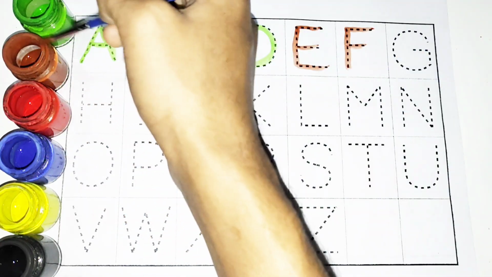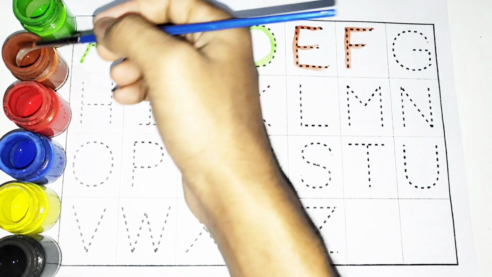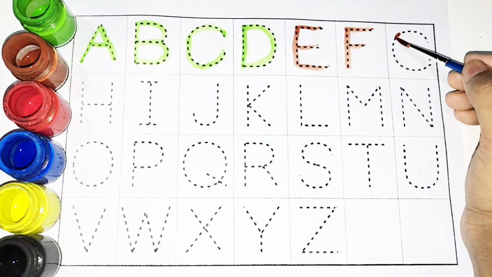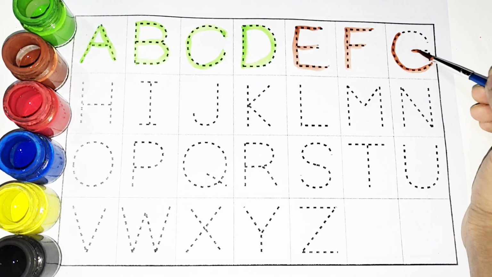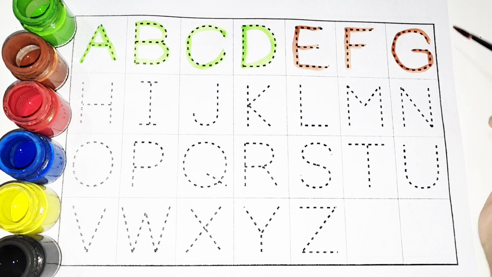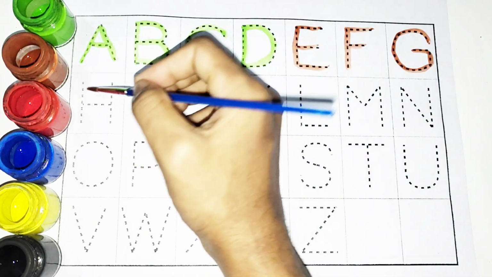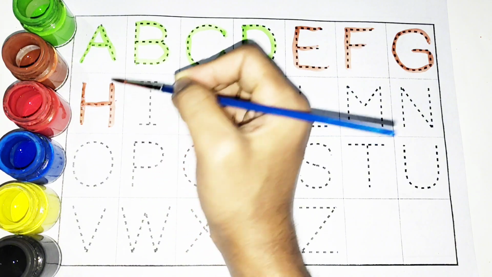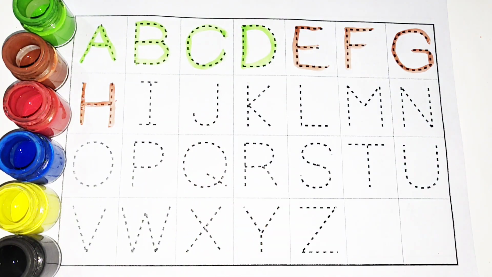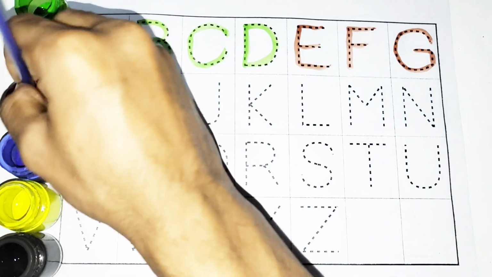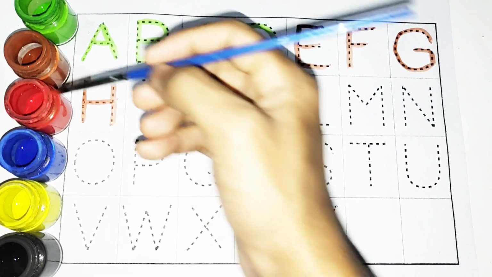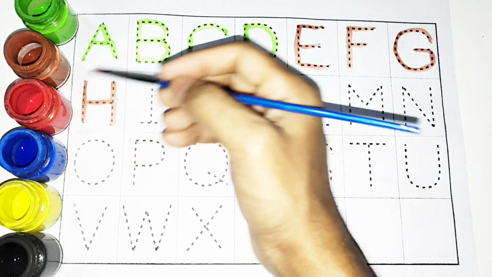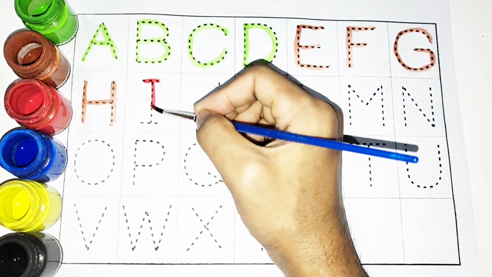The next one is G. G for goat. Now we draw G. And the next one is H. H for hand. Kids, now we use red color. Now we draw I. I for ice cream.